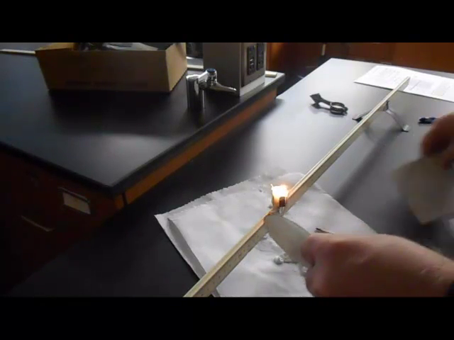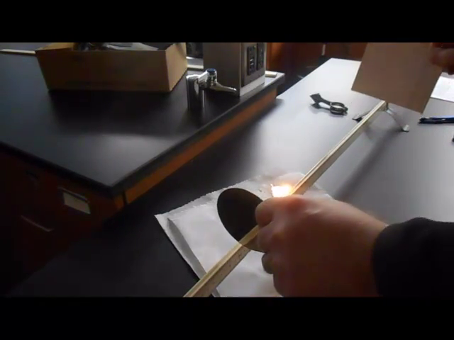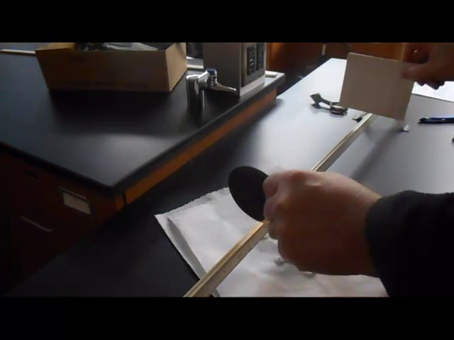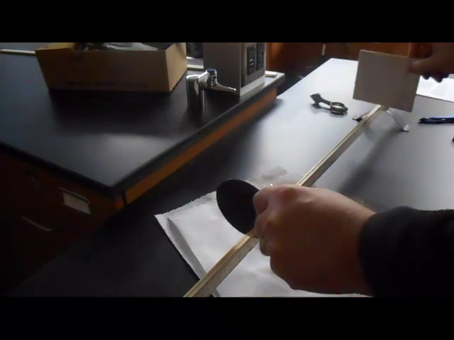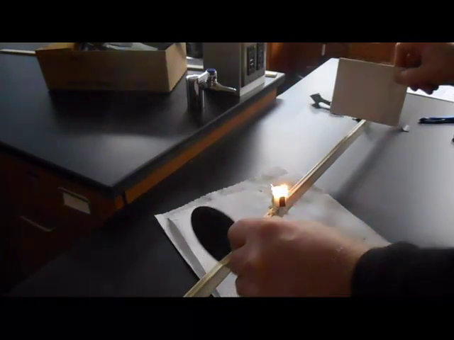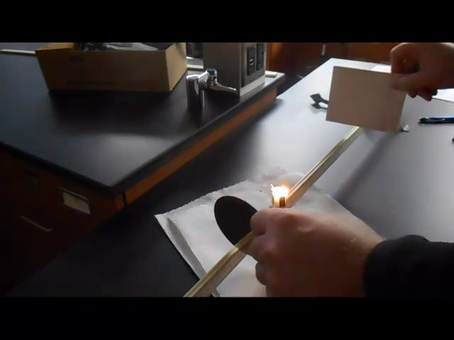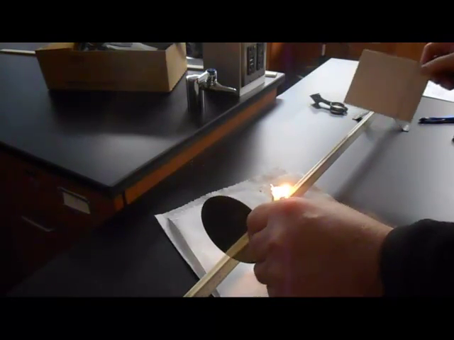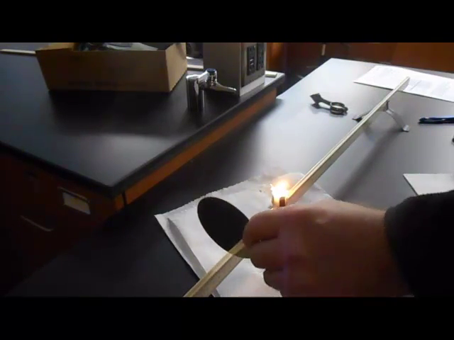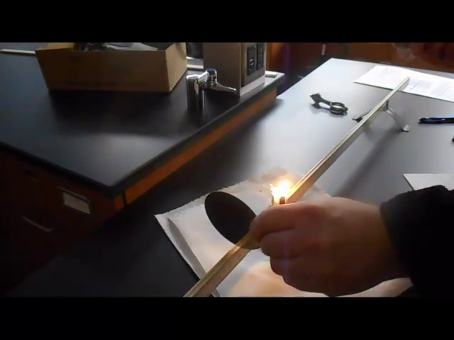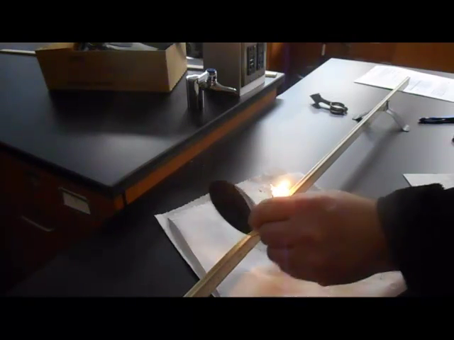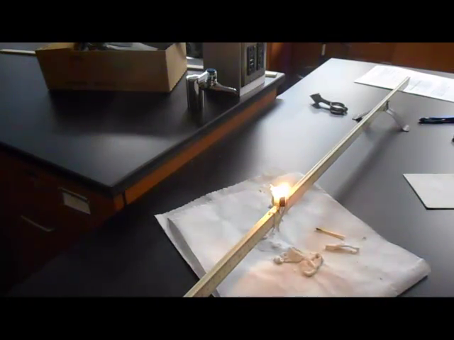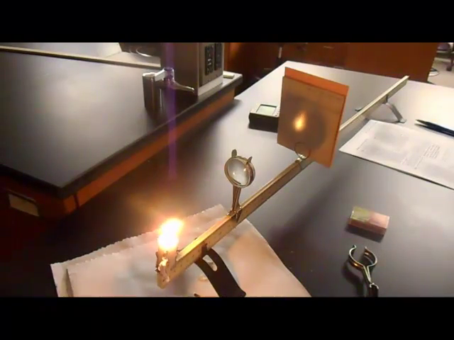So this is the convex side of the mirror, and it does the exact same thing as the concave lens. It doesn't project, because instead of converging, you would have diverging rays, and you do not get a real image. What I can do is look into the mirror and I see the virtual image simply because the convex lens in my eye, of course, projects that virtual image onto my retina.